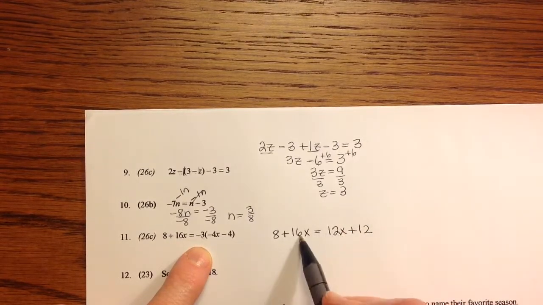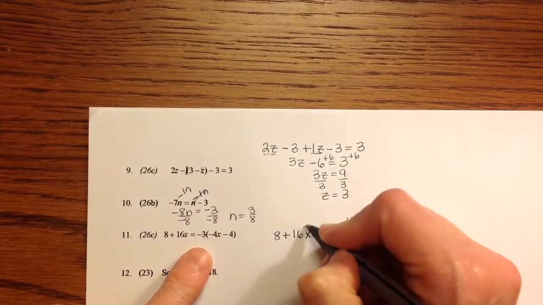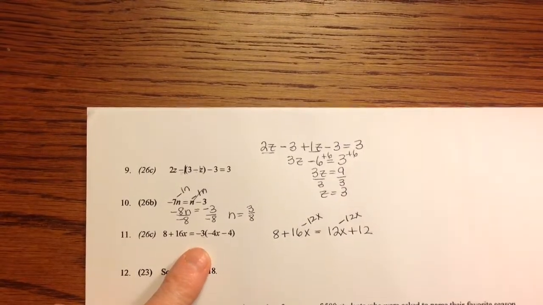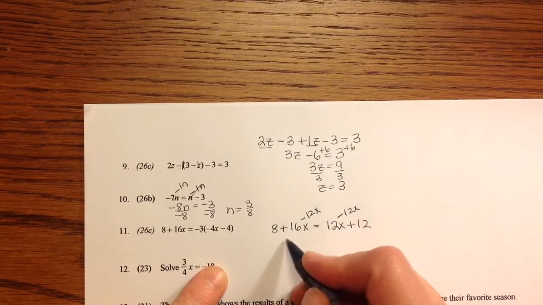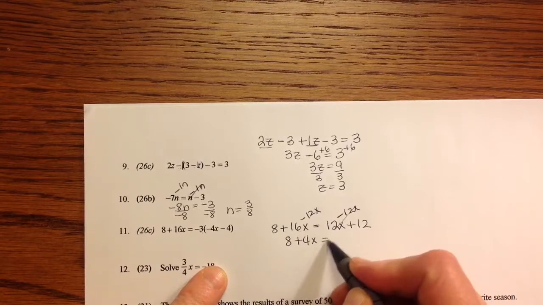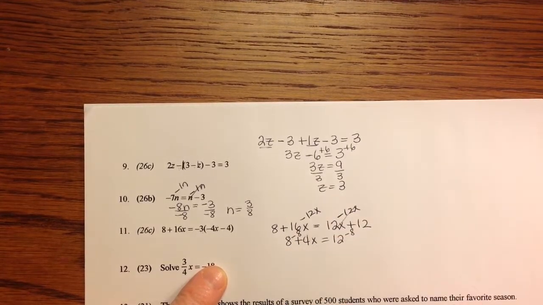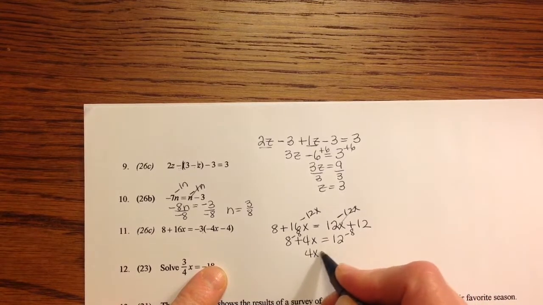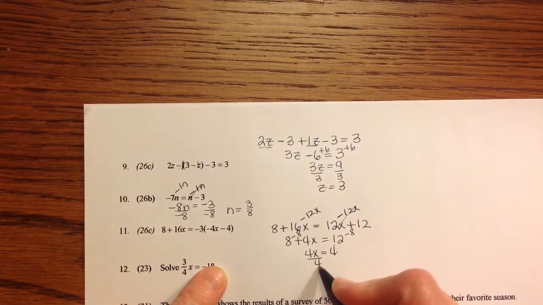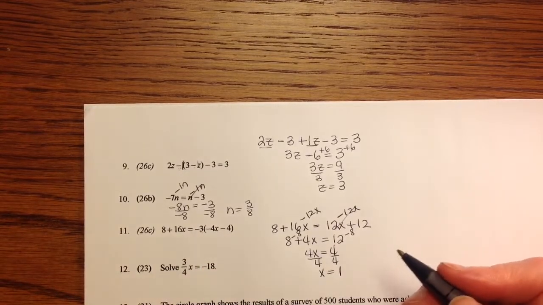When you have variables on both sides, it's easier if you'll move your variables first. And I'm going to do the minus 12x. You can do either one, the 12x or the 16x. And you'll get 8 plus 4x is equal to 12. Now we're trying to get x by itself, so let's get rid of the 8. And we get 4x is equal to 4. Divide by 4, and we get x is equal to 1. That was number 11.